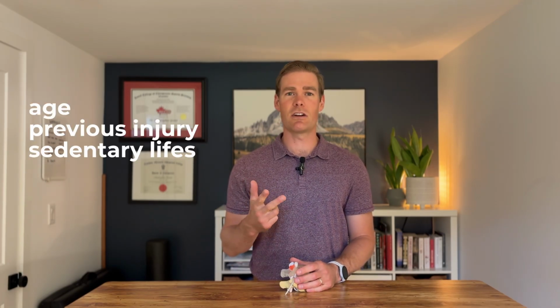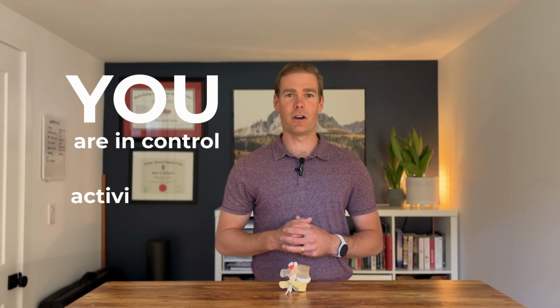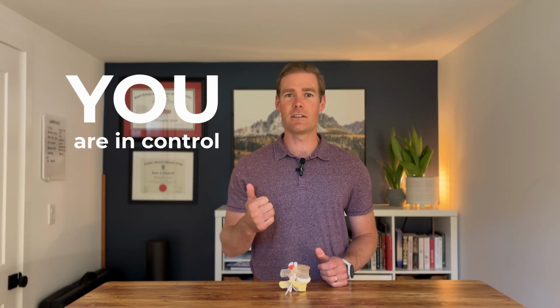Here's what you can do. First, let's look at the contributing factors to degenerative disc disease: age, previous injury, sedentary lifestyle, being overweight, excessive alcohol consumption, and smoking. Now let's look at which ones you have control over. Unfortunately, there's no going back in time, so we can't change your age or any previous injuries to the disc. But you are in control of your activity level, nutrition, and smoking status, which relate to the risk factors of sedentary lifestyle, being overweight, excessive alcohol consumption, and smoking. All of these relate to the amount of inflammation present in your body. Here are my recommendations in no particular order.